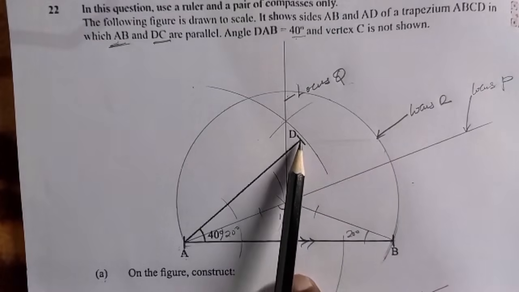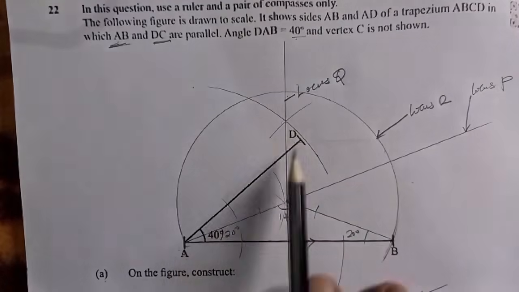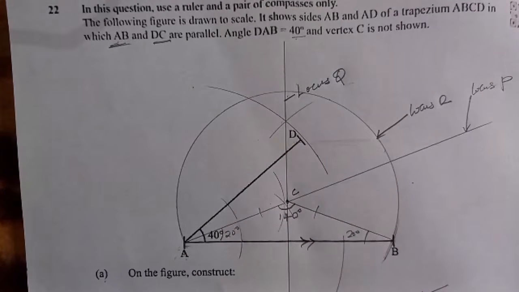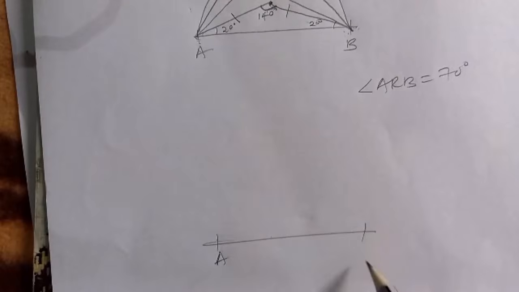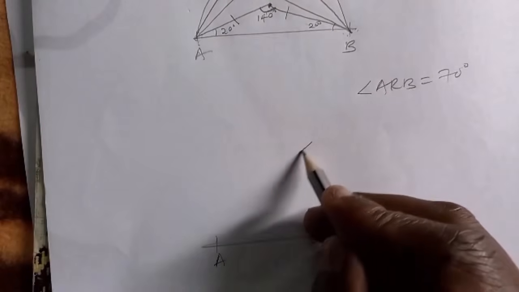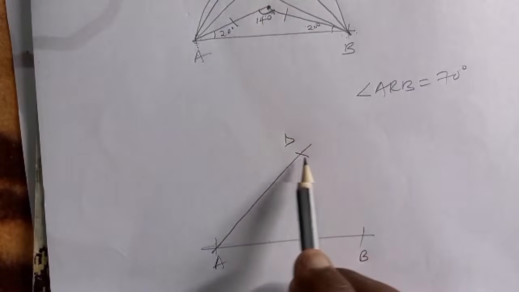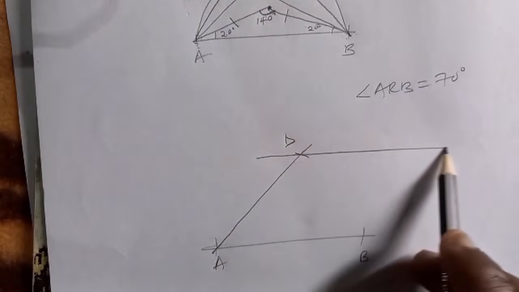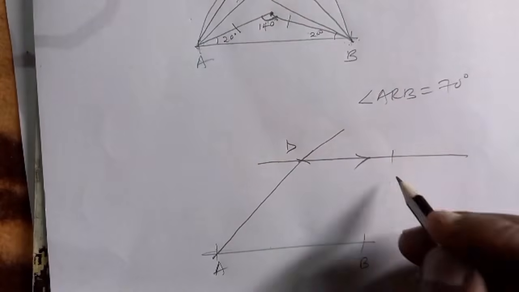If we have a line that is parallel to DC, then this line AD will act like a transversal, and I'm going to explain that further here. So we have A, B, then this is where we have point D. The line that you're required to draw should be somewhere there, and let's say C is somewhere there.